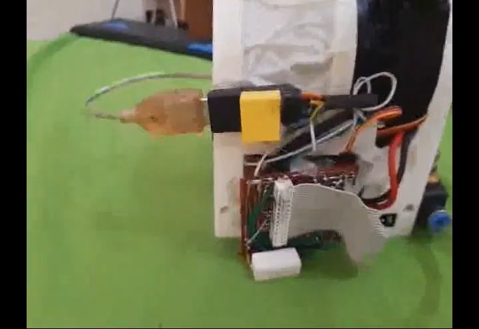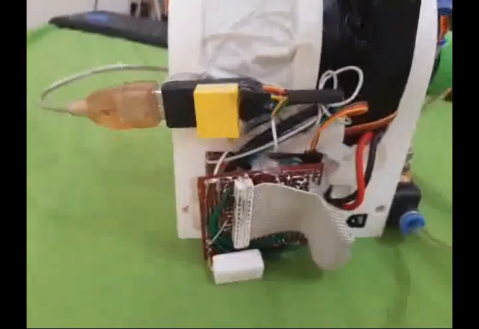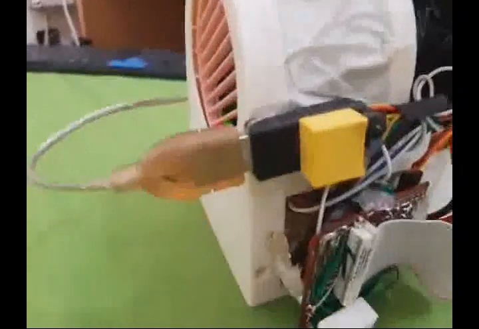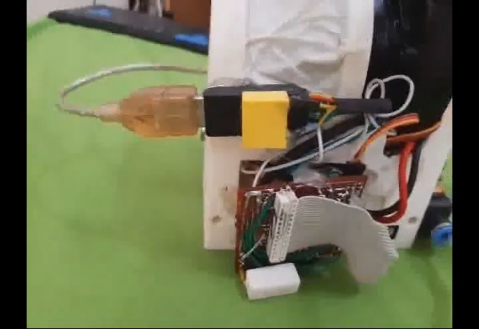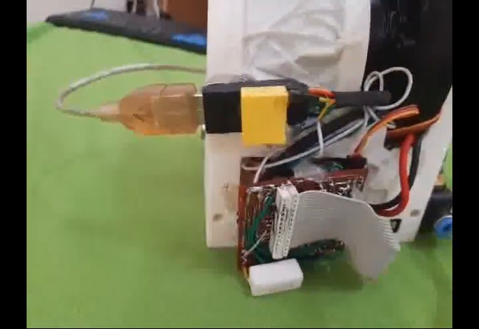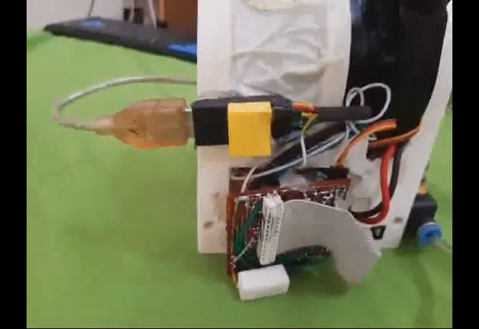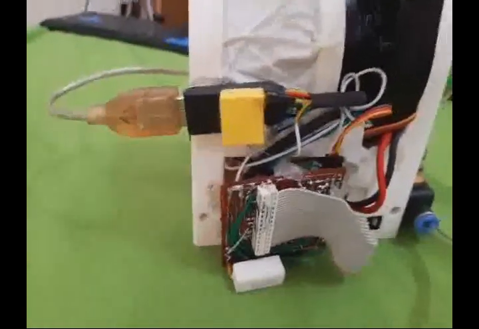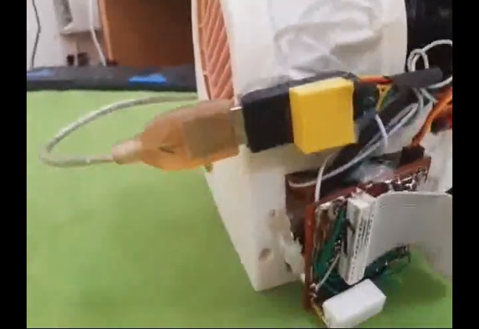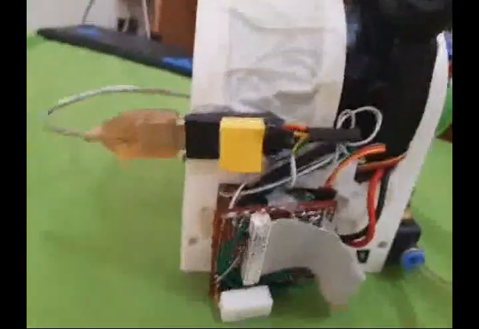On the back side you can see the microprocessor board. I connected this serial connection also to my laptop, so we can update the software that you develop, and we can debug the data from this microprocessor to our computer. We can see the graph and all the data there, and we can make a record through this serial port. This is the USB serial port.